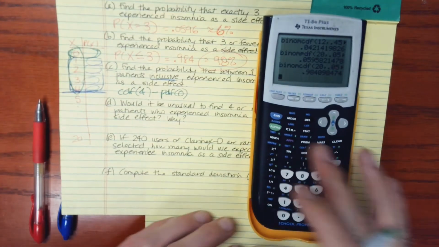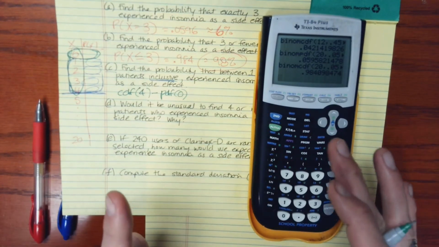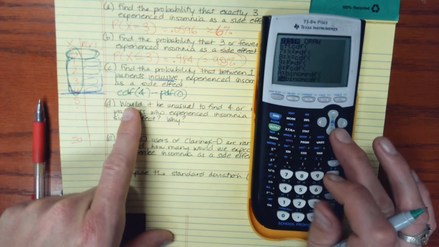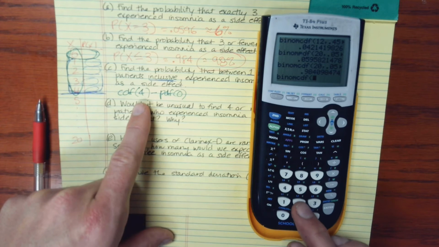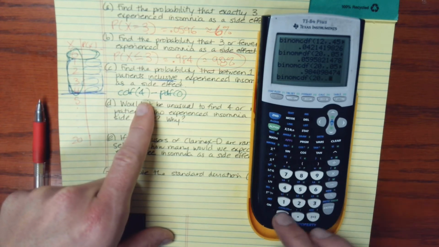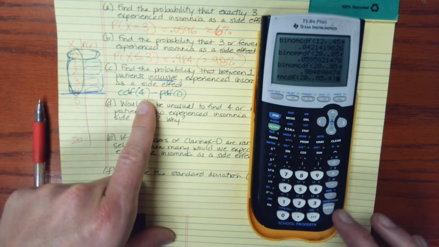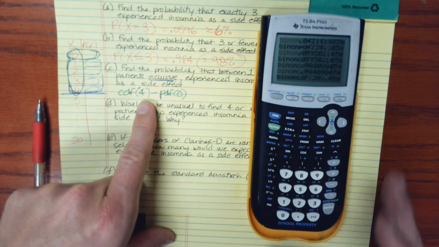Okay, so let's see. Distribution, binomial CDF, so 20 trials, 5% chance of success, and up to and including 4 successes.